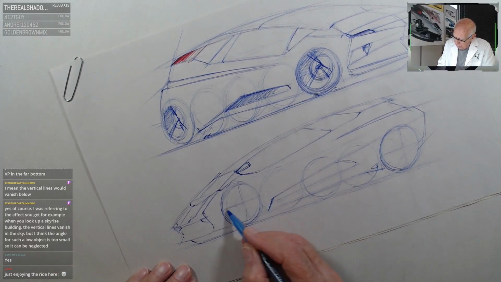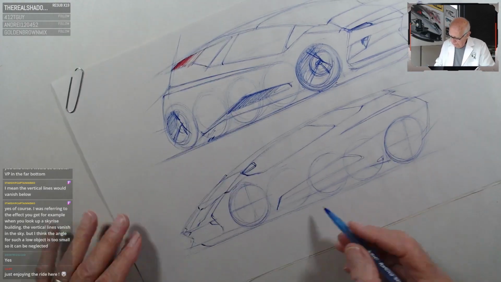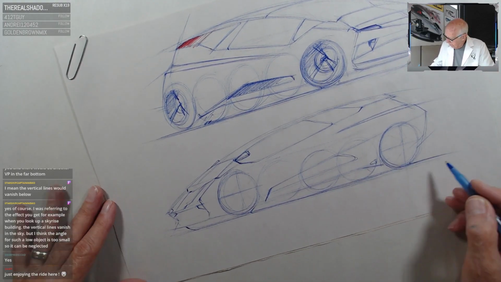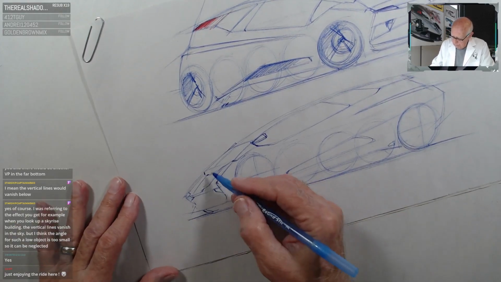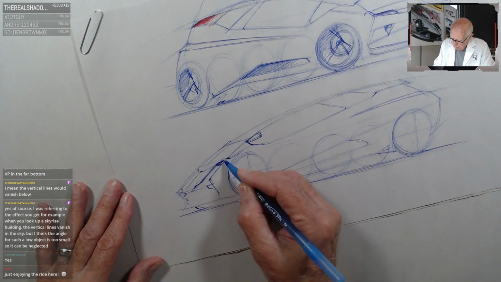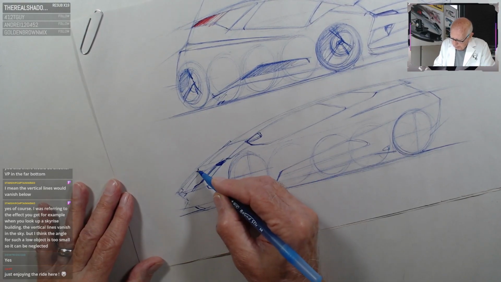So there it is. Let's find out where our centers are. Let's get the ground line established. There it is there. There it is there. Put a detail in this guy.